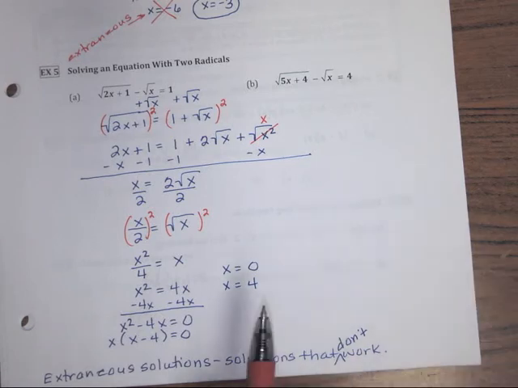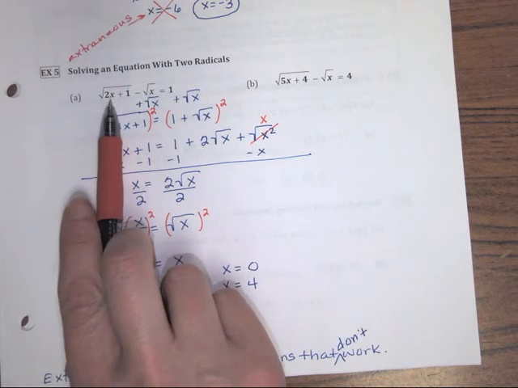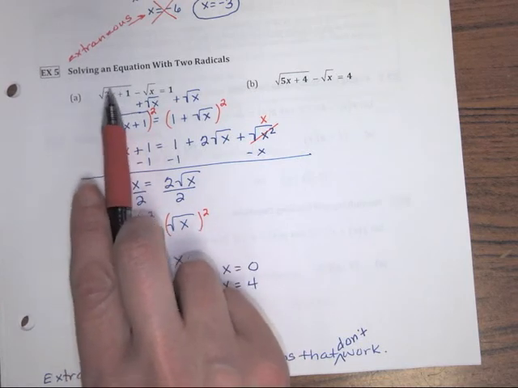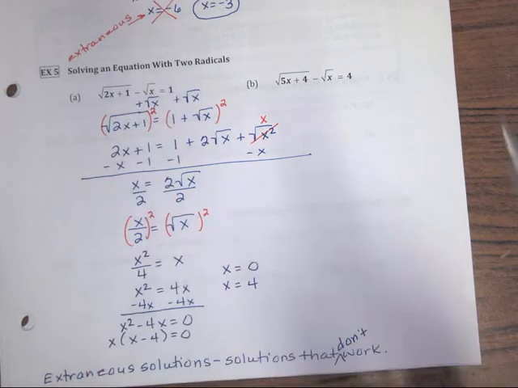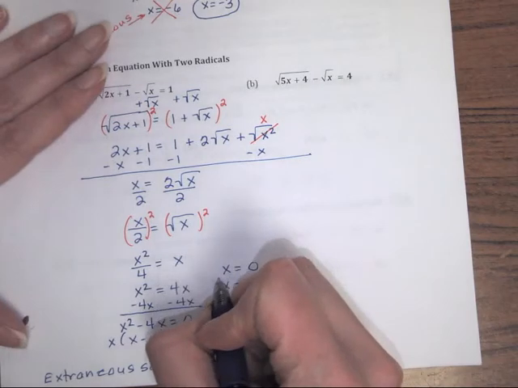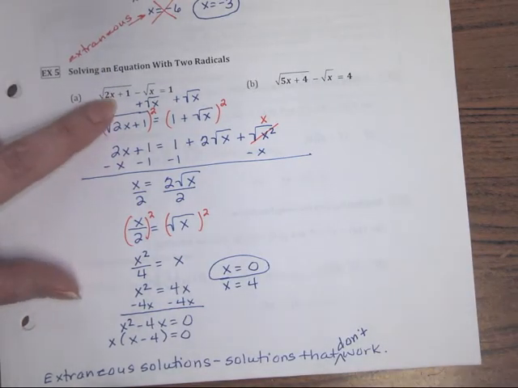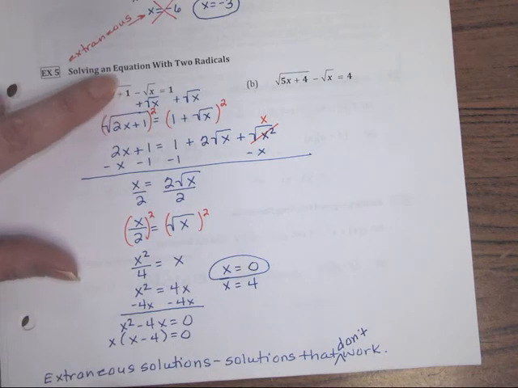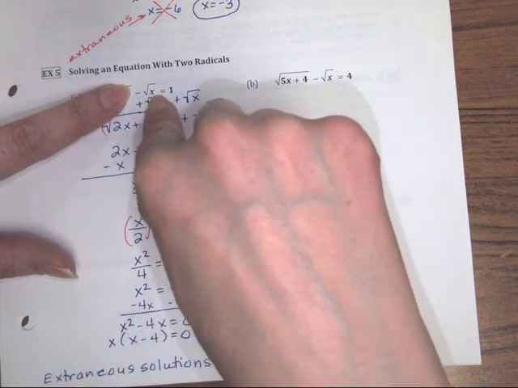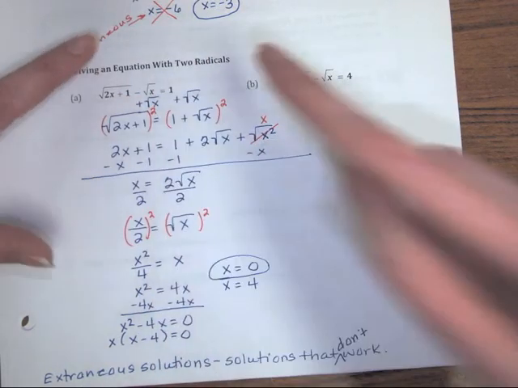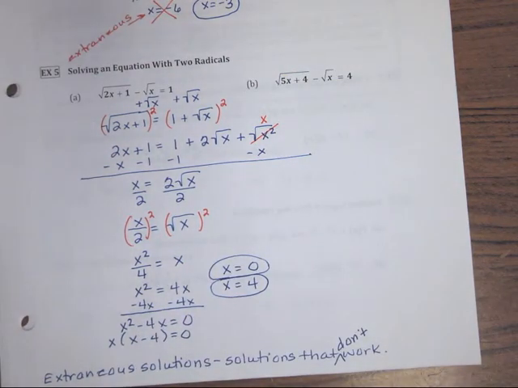So let's go back to the original equation and try 0. So if we put a 0 in here for x, this is 1. Square root of 1 is 1, minus the square root of 0, which is 0, gives us 1, and that one works. So we're going to circle that beauty right there because that works. Let's try 4. 2 times 4 is 8, plus 1 is 9. Square root of 9 is 3. 3 minus the square root of 4, which is 2. 3 minus 2 gives us 1. That also works. So we have 2 solutions, no extraneous solutions.